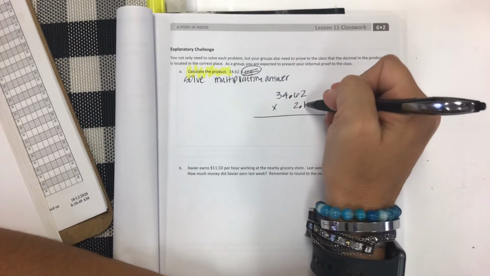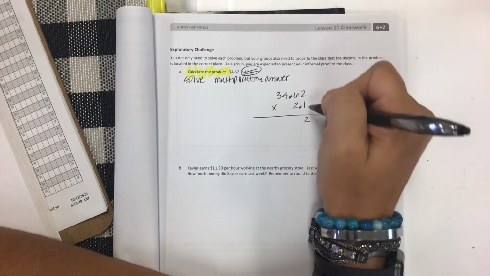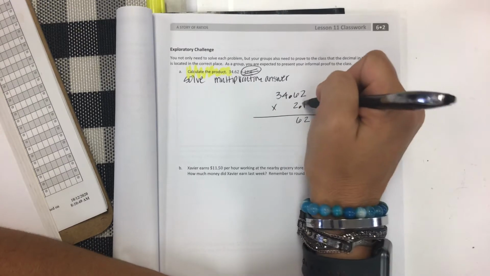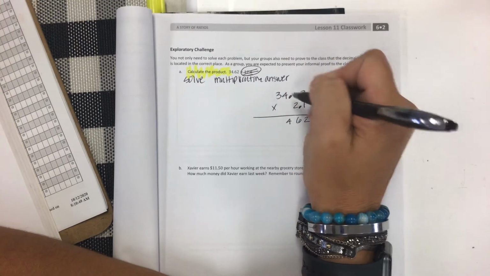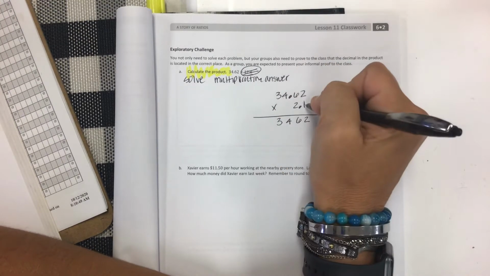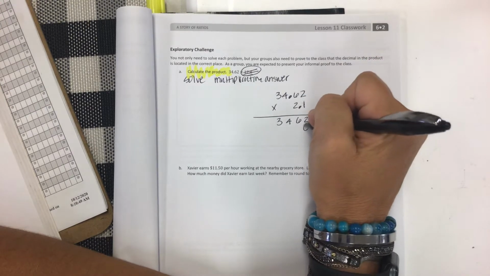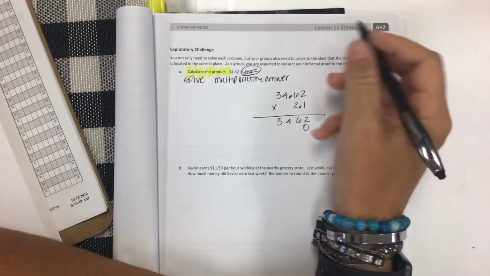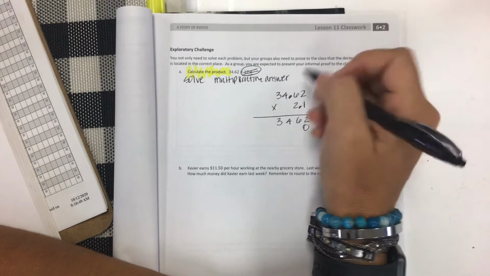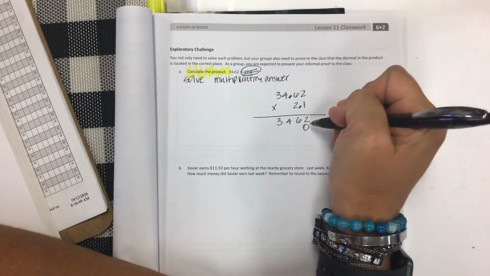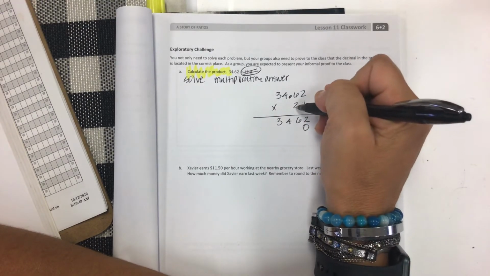Straight across. 1 times 2 is 2. 1 times 6 is 6. 1 times 4 is 4. 1 times 3 is 3. Now we're going to the tens place. So first we ignore the decimal. I'm sorry, I should have said that. Then we solve for the product, just what we're doing right now, and now we're into the tens place.